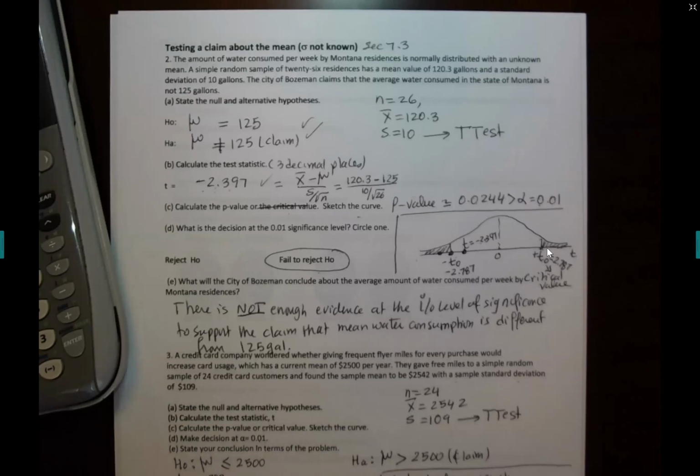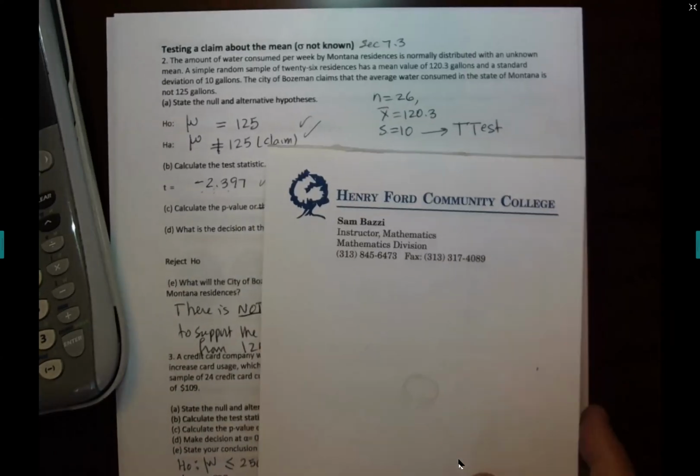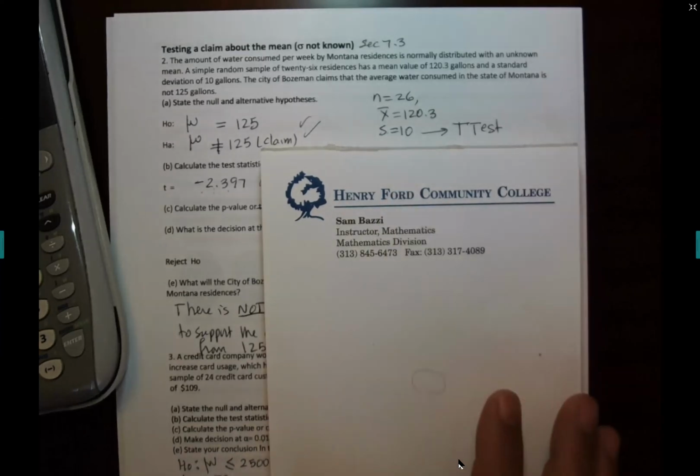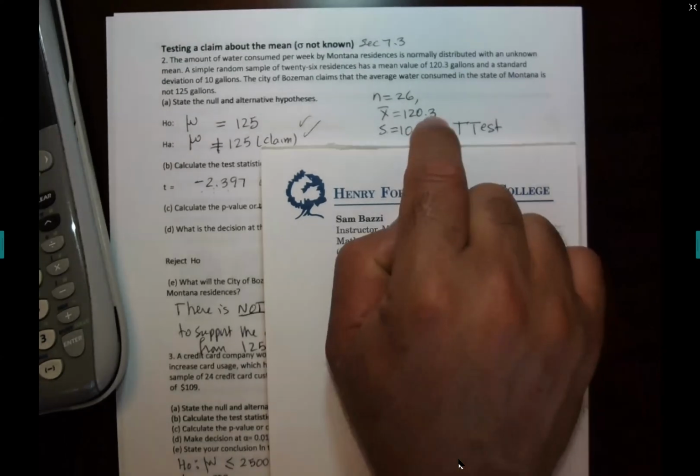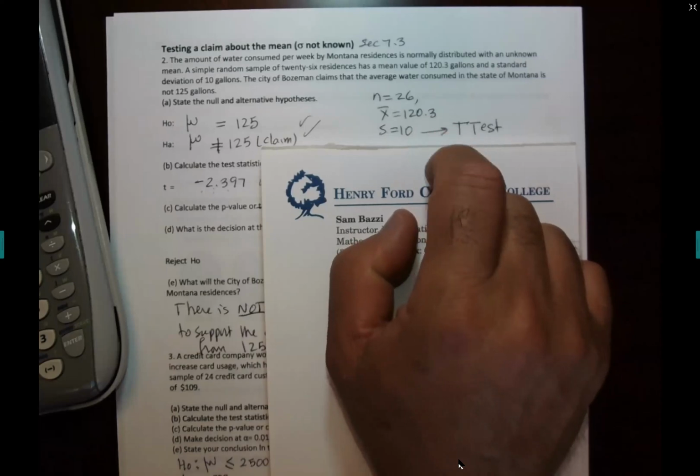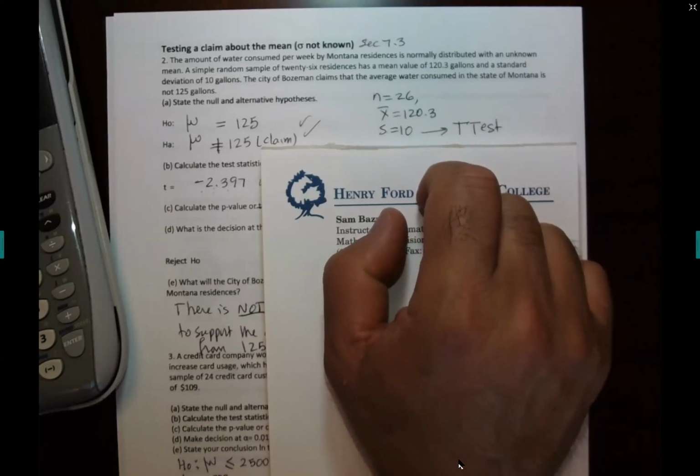The amount of water consumed per week by Montana residents is normally distributed with a known mean. A simple random sample of 26, n is 26, has a mean valued at 120.3, with a standard deviation of 10. Didn't mention, guys, population standard deviation, so it is S.